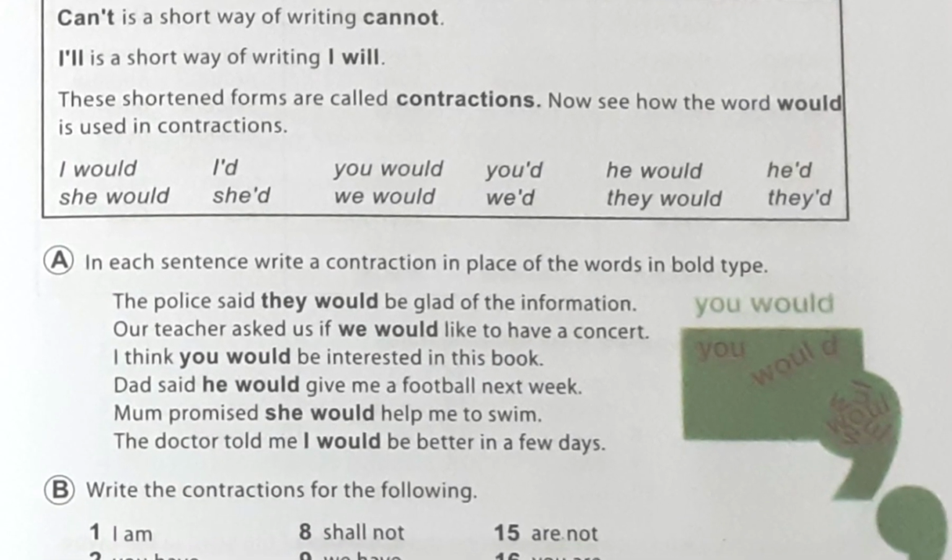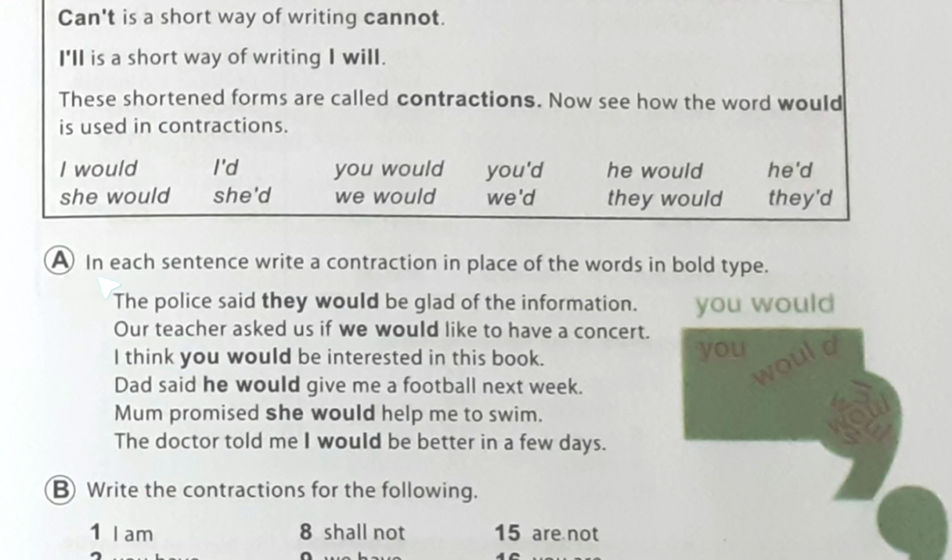What is written here? In each sentence, write a contraction in place of the words in bold type. Here, the police said they would be glad of the information. What we should do here is replace they would: we will write they, just add d, they'd.